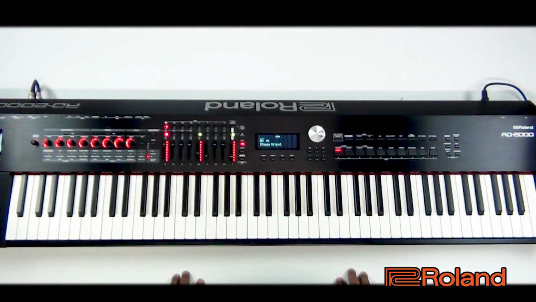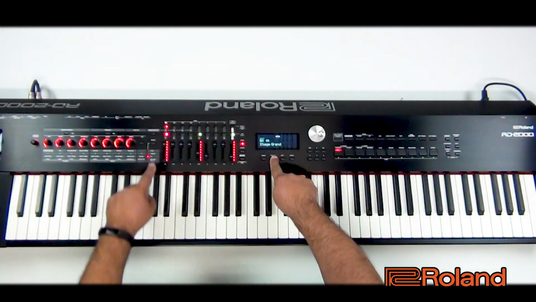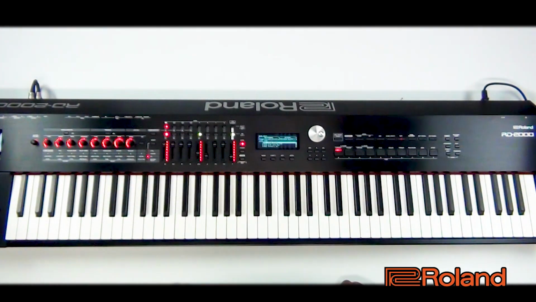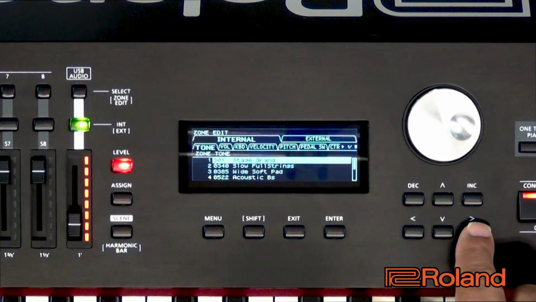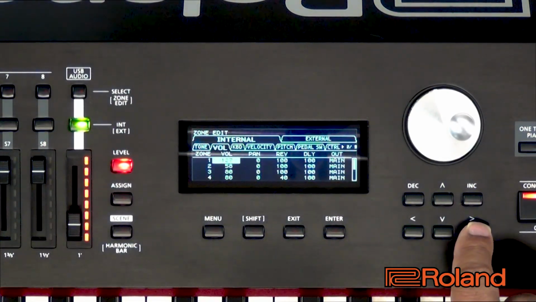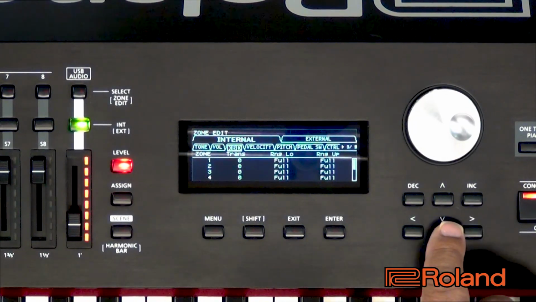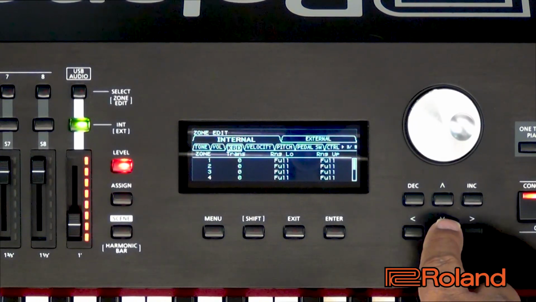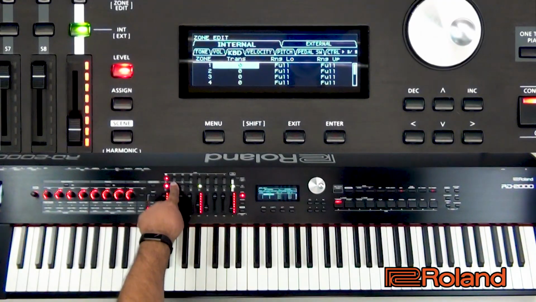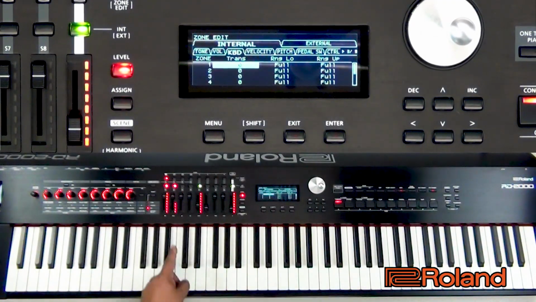And we're going to go ahead and go into the zone edit area. So I'm going to hold down shift and hit it right there. So here's what we're going to do. We're going to use my cursors, and I'm going to cursor over to the tab that says keyboard and then cursor down to transpose. Now in zone 1, I'm going to leave that at 0, so there's no transposition. So let's go to zone 2, and this will make sense once we're going to zone 2.